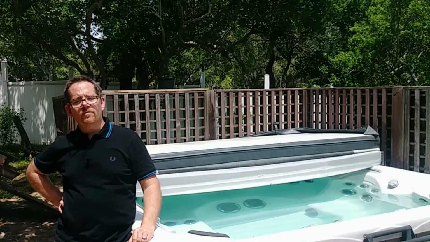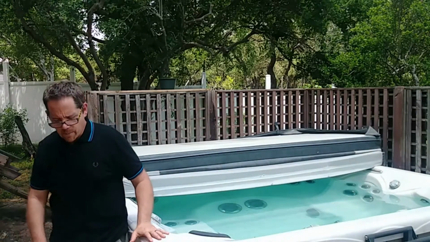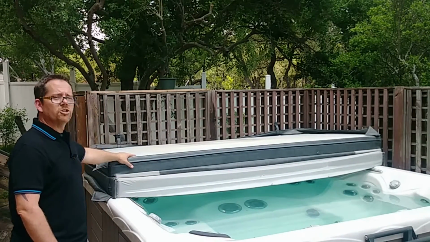That gets rid of the biofilm, which is a major cause of cloudy hot tub water. All right, so we've talked about several things that can lead to cloudy hot tub water. Another thing that most people don't suspect is your cover.